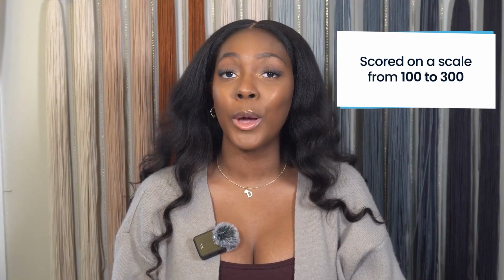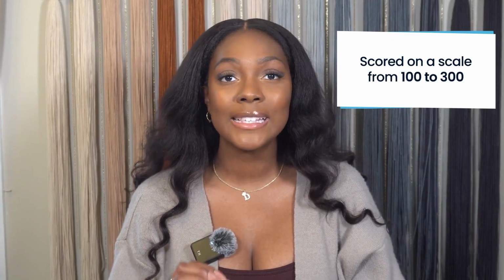Both subtests 1 and 2 are scored on a scale from 100 to 300. To pass each subtest, you'll need to score at least 220. In addition to the passing score, you must pass both subtests separately. Doing well in one area won't cancel out a lower score in the other.